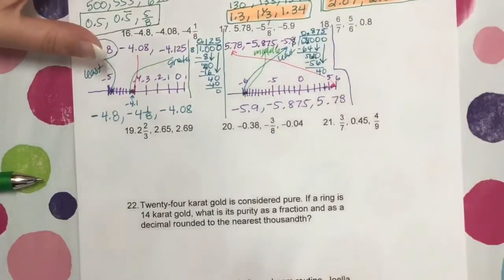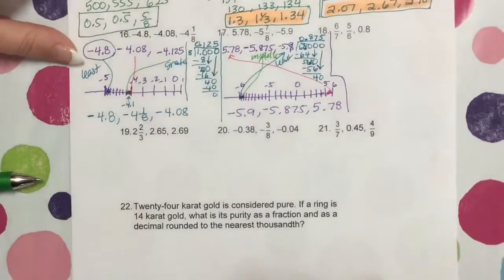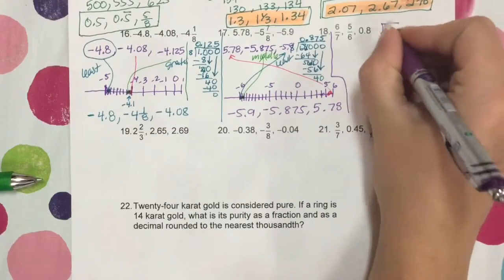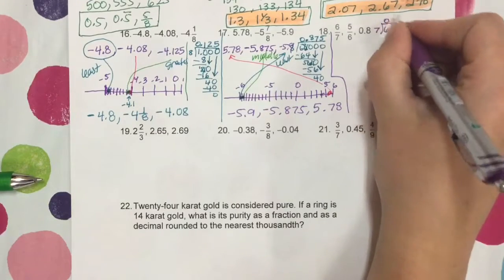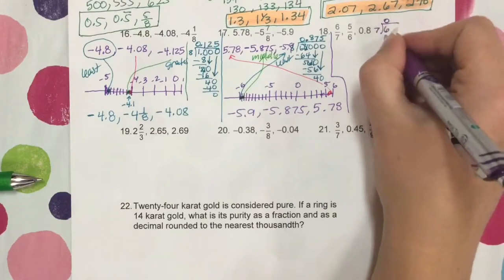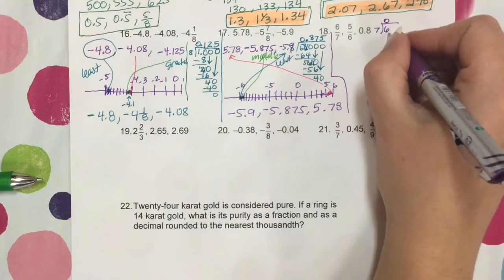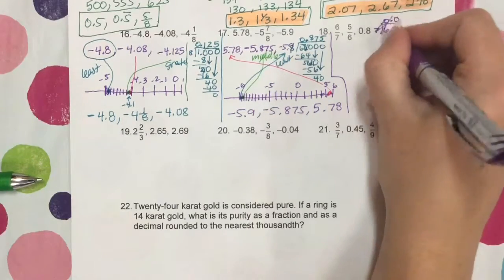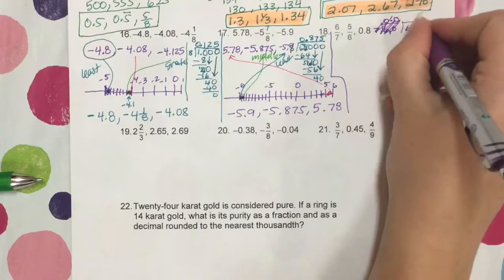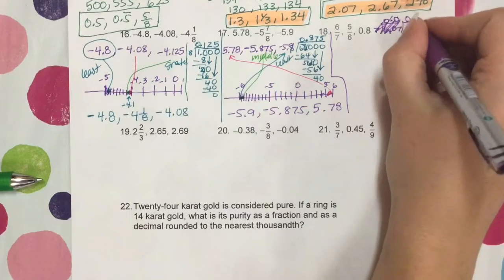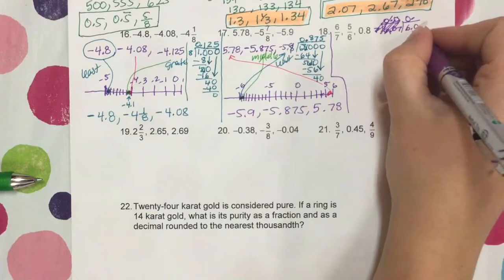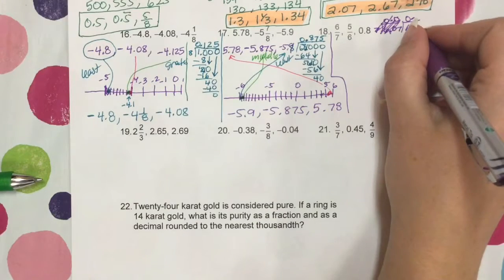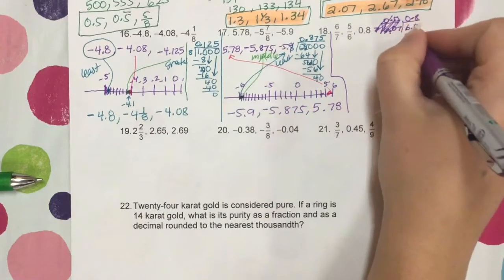So we're going to go 6 divided by 7 first. Oh shoot, I didn't mean to do that. Let me just start over. Okay, 6 divided by 7. Okay, 7 does not go into 6, so we add the 0. 7 goes into 60. How many times? 8. 8 times 7 is 56.